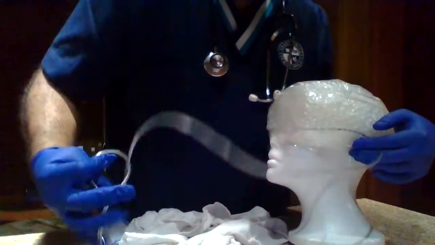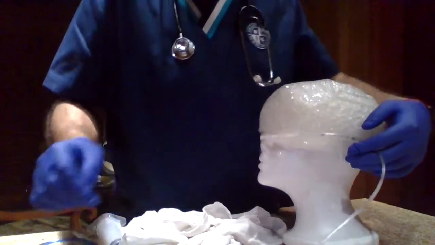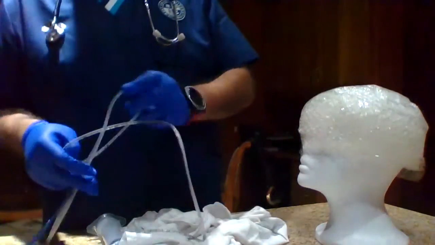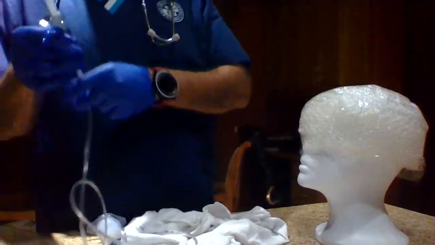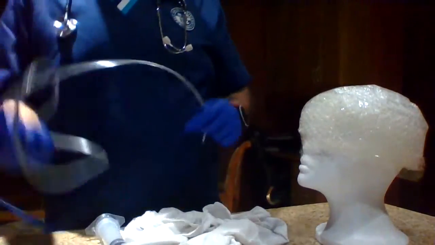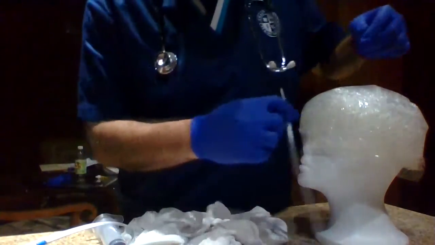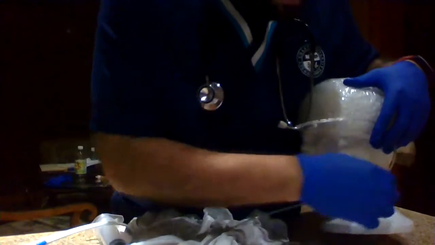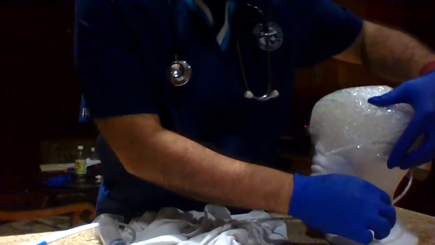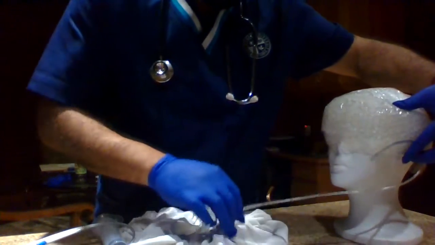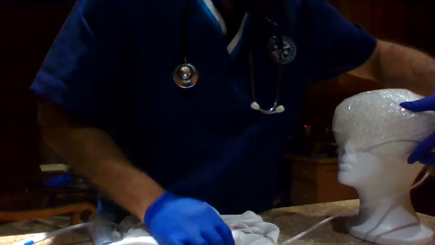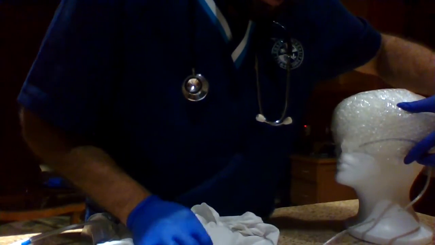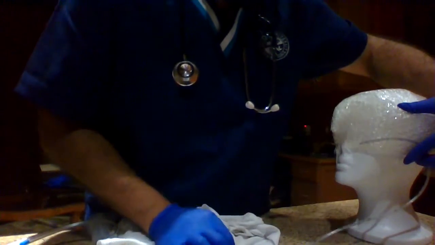So we're going to bring this around, and actually there's a kink there, so let me fix that before we move forward. Okay, now it's proper. So again, we're going to go from the nose to the ear, and we're going to keep it in place. Then we're going to move this to the xiphoid process, which is located in the sternum area. So now we have our placement.